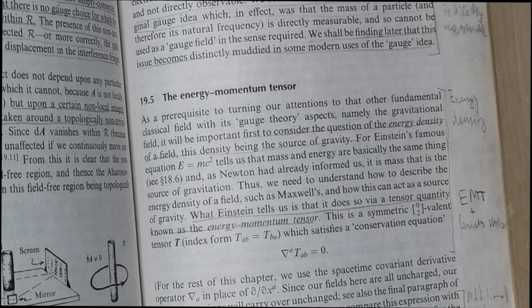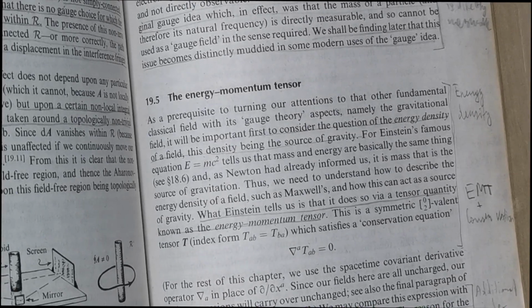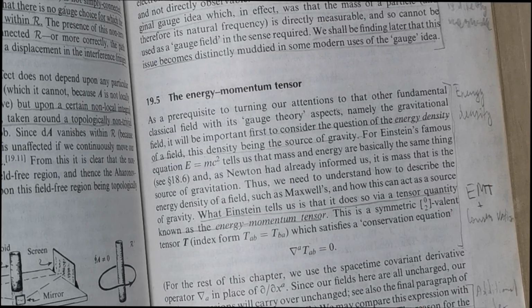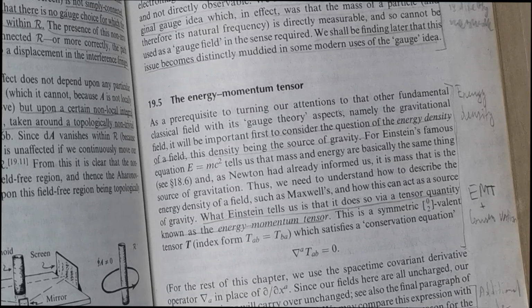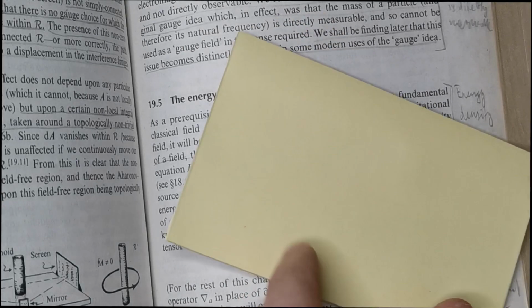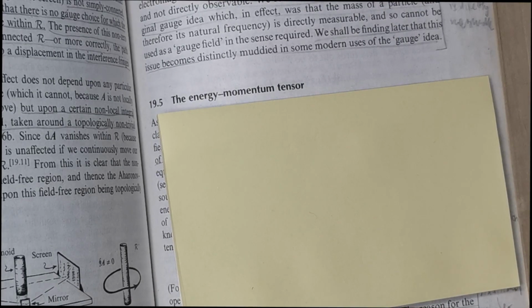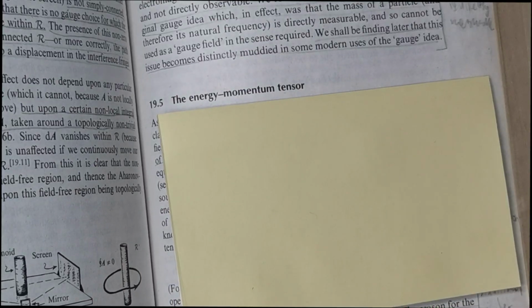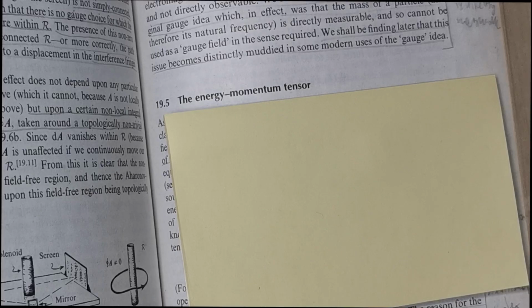Okay, so let's start. Today we are going to start with the energy momentum tensor. The basic idea behind it is some kind of energy density. You remember from electromagnetic theory, there we have a continuity equation: the change of the charge density in a small box equals the divergence of the current fluxes through that box.